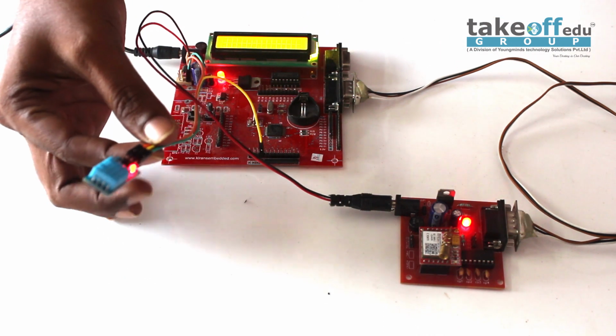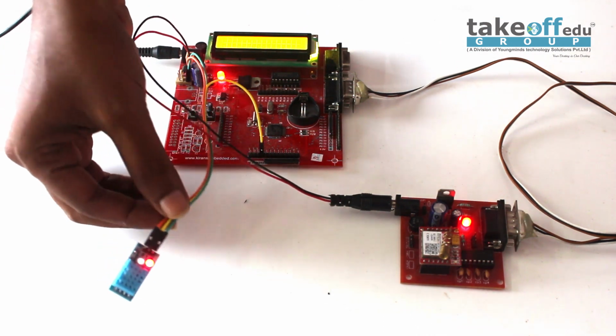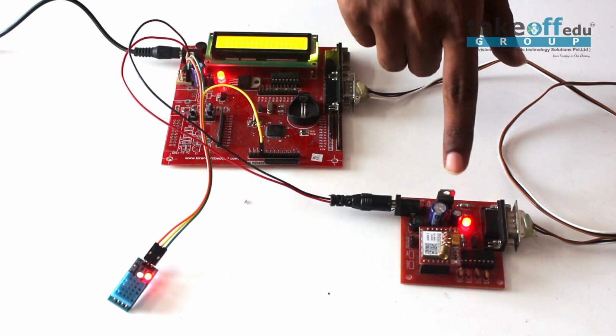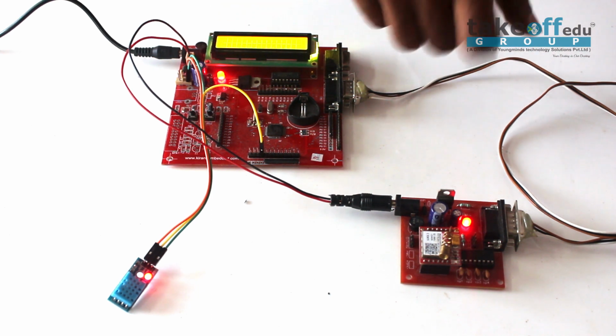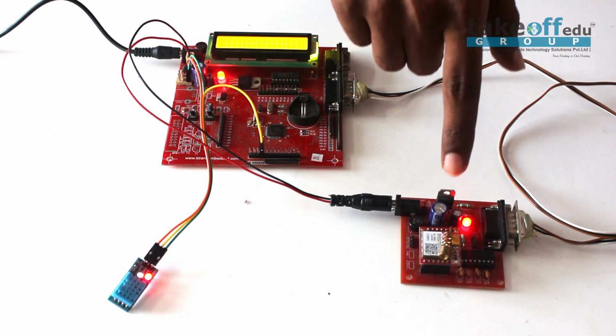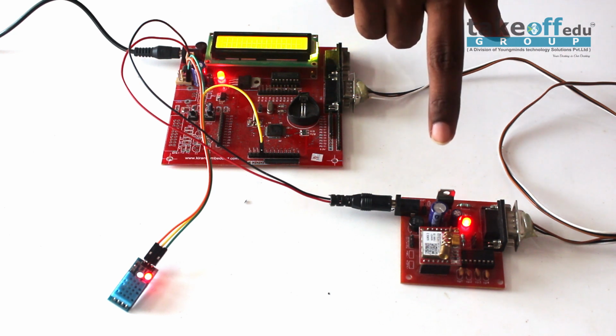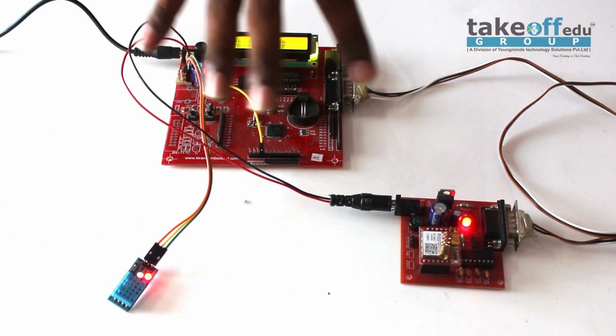Here, by using the DHT sensor, our microcontroller is reading some data and displaying the value of the temperature and the value of the humidity. Then by using this GPRS module, it is uploading to the cloud server. So this is the output for our project.